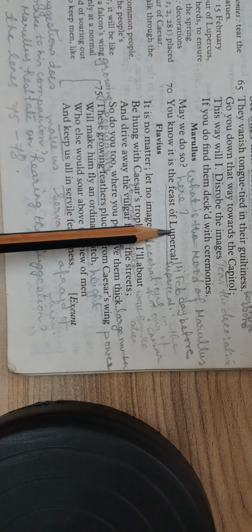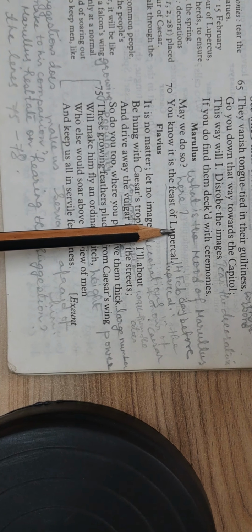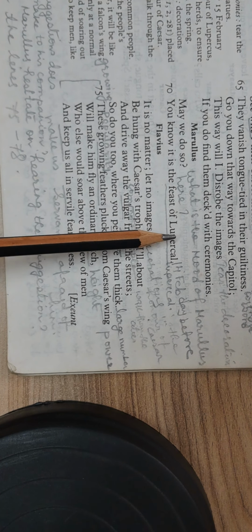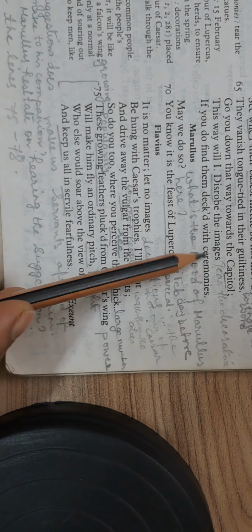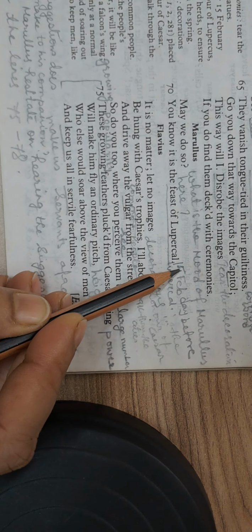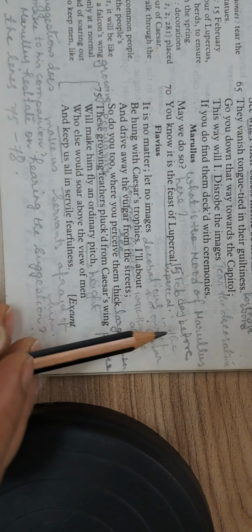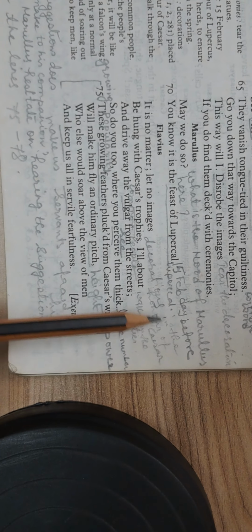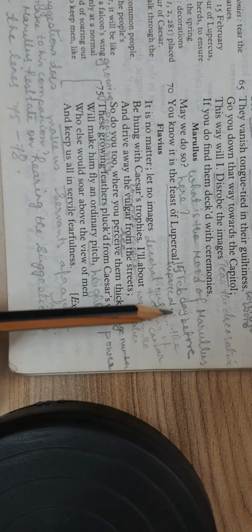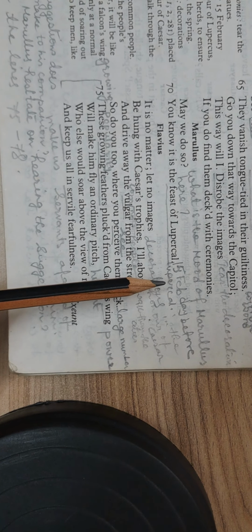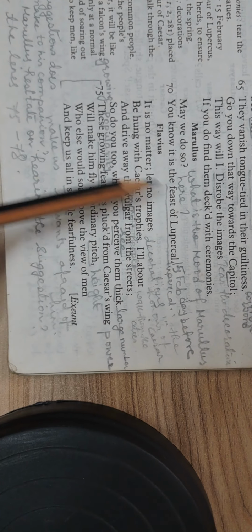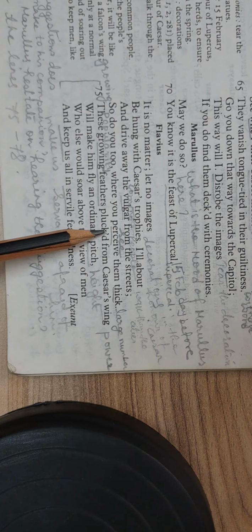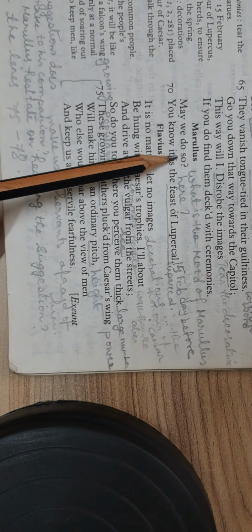So it's a celebration of fertility, and it is celebrated every year on 15th Feb. Every year there is a celebration of this festival. So the decorations are already there, and Murellus is doubtful for that.